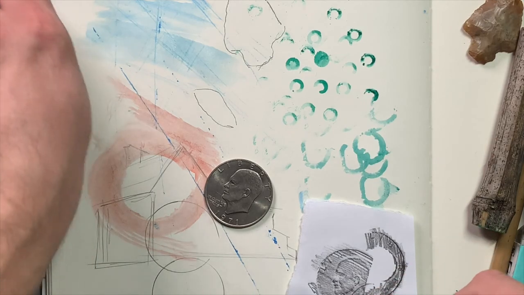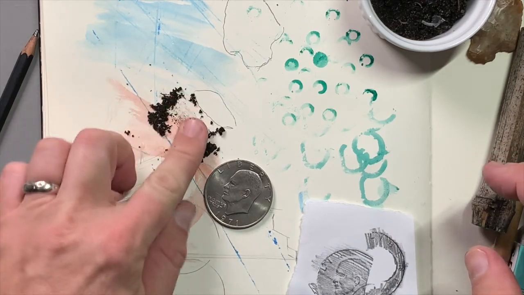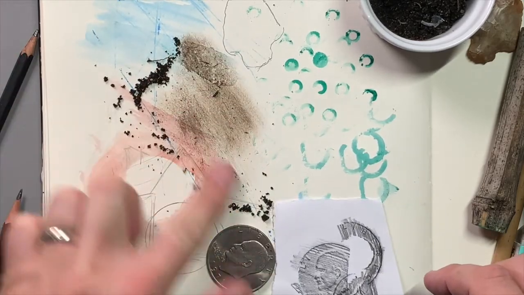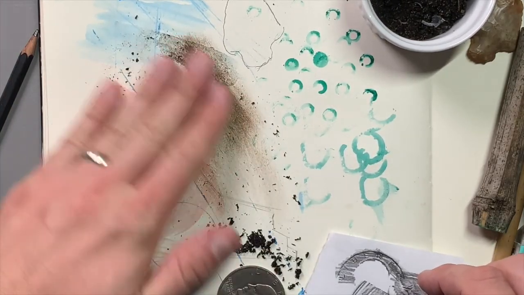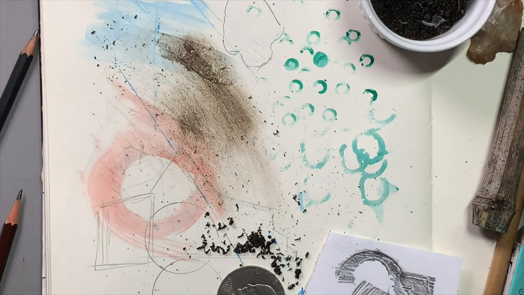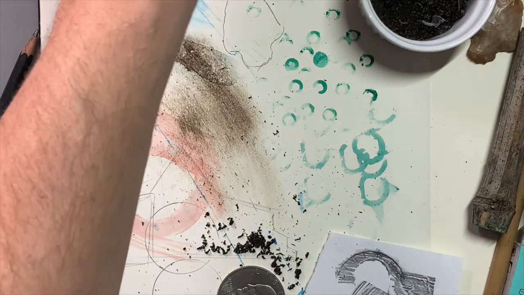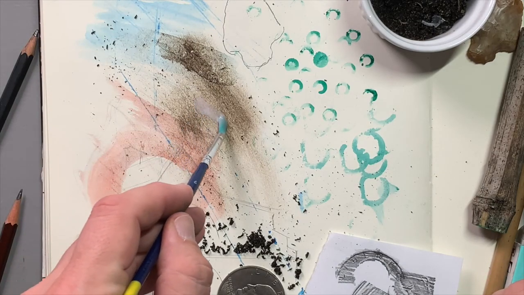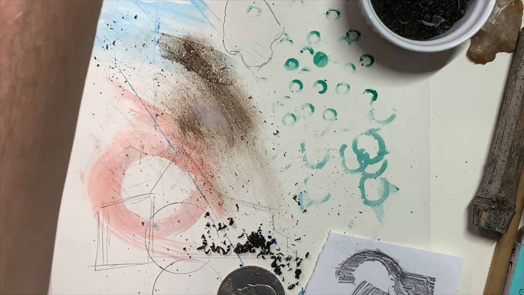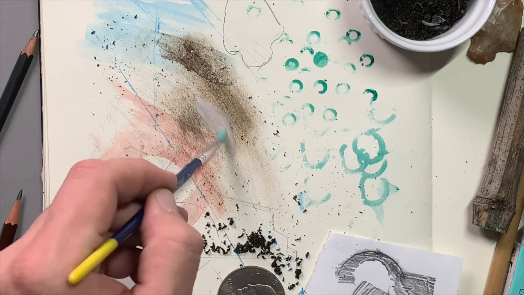I also have some dirt. Again, this idea of digging in the dirt for the arrowhead. You know, and then maybe go in with where I traced that and some white. Again, I may need some paint that's a little more opaque. All right.